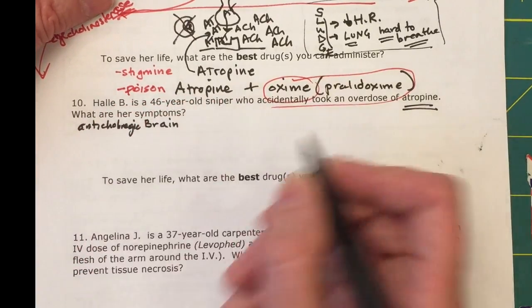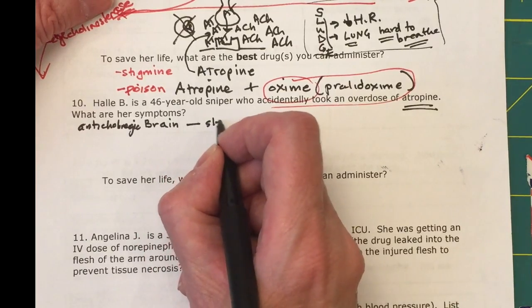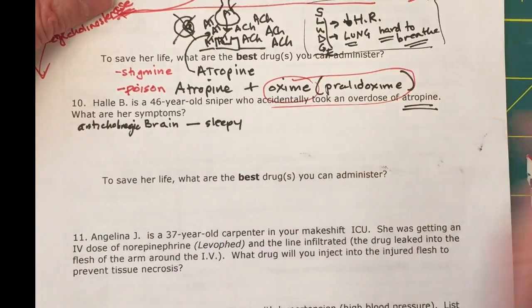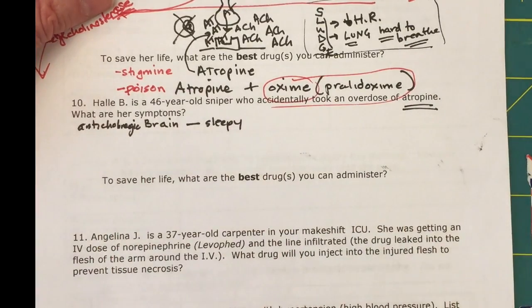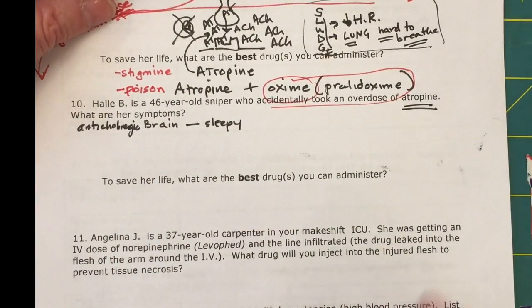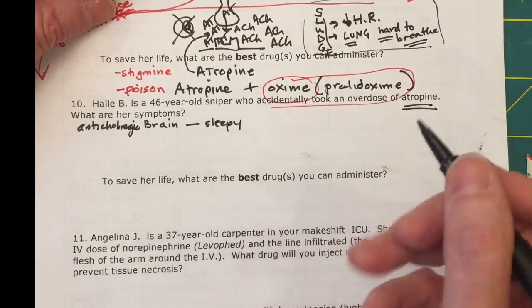Oh, it's not going to fit. In the brain, it makes you sort of sluggish and sleepy. But every other symptom, every other thing that it does, is going to be similar to the fight or flight drugs. So it's going to make you sleepy.